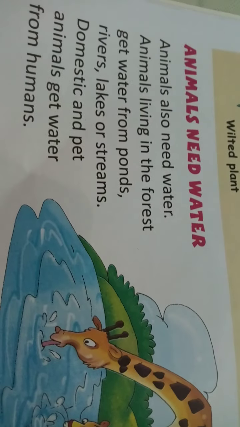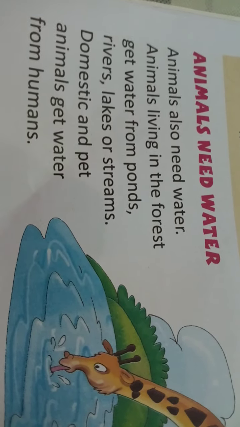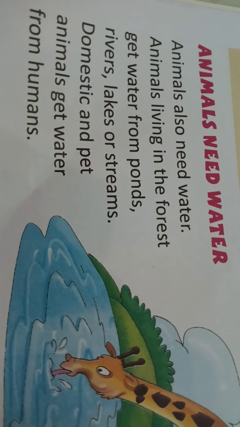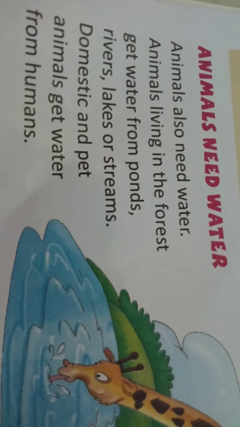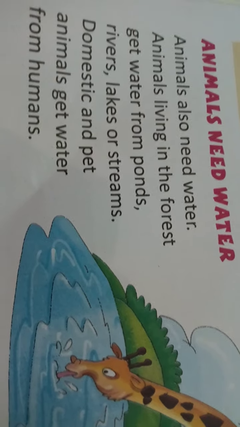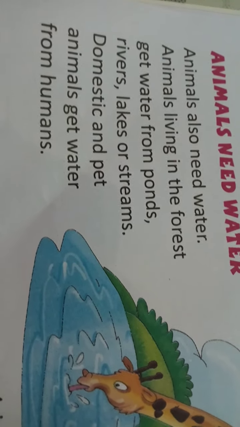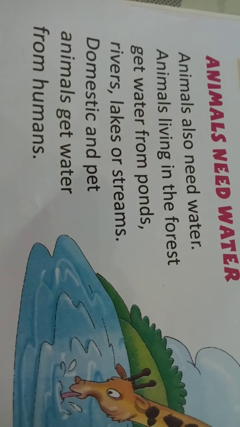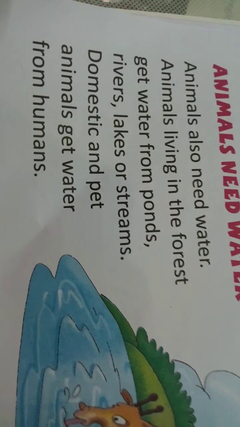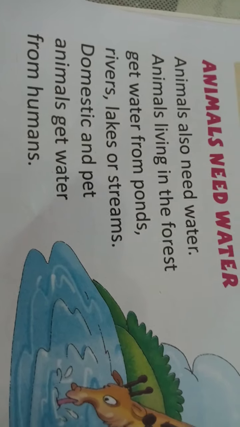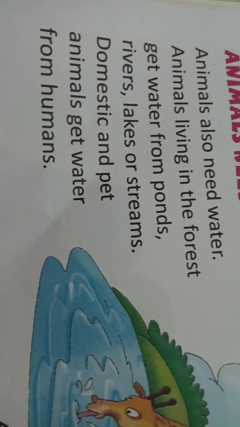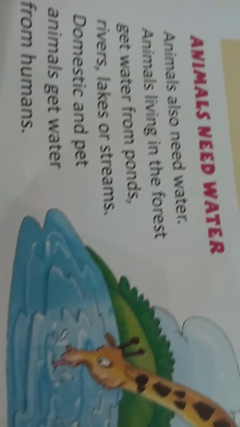Okay. Animals need water. Animals also need water. Animals living in the forest get water from ponds, rivers, lakes or streams. And what about domestic animals? Yes, domestic animals and pets get water from humans, because they are living around humans.